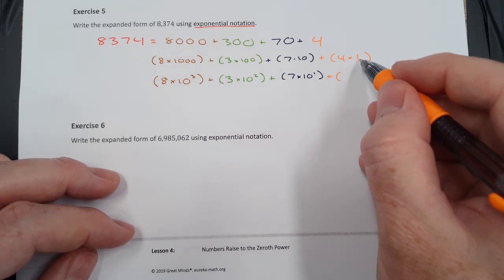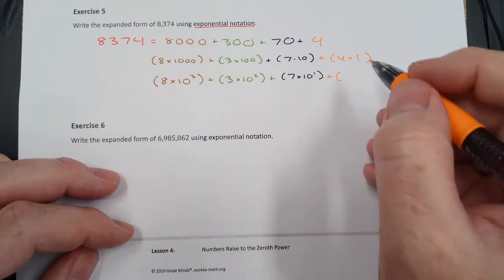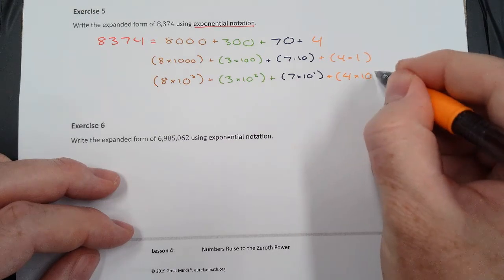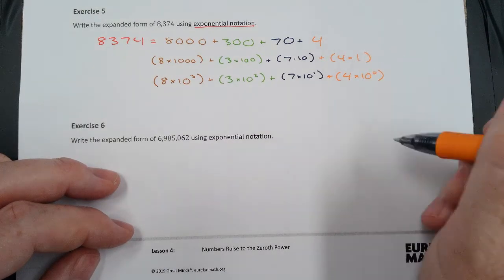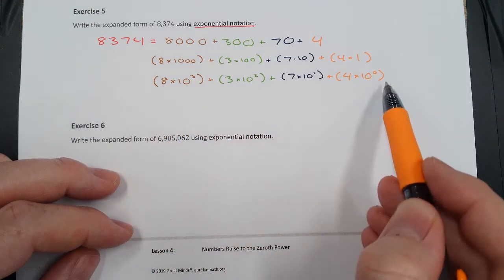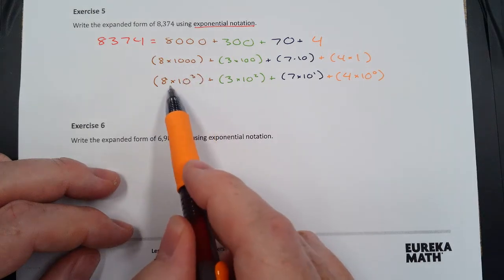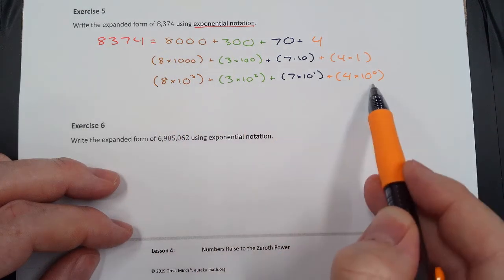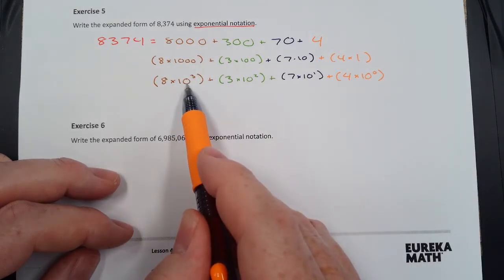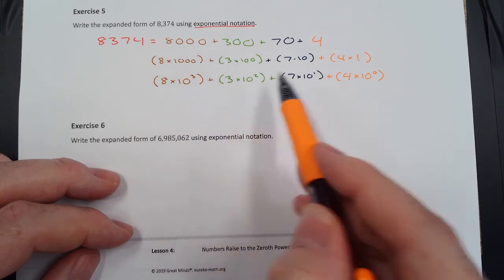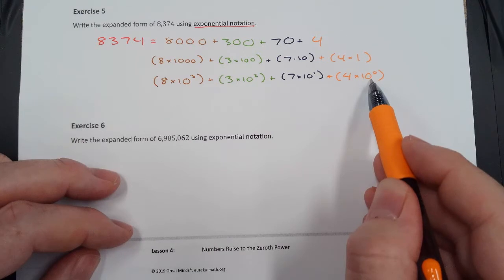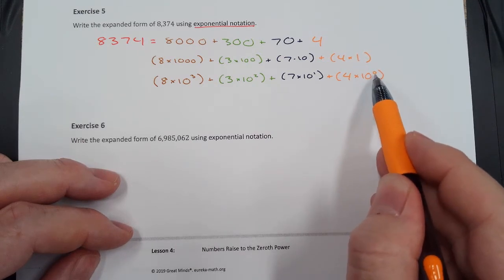Well, how do we use exponents with 1? Remember, we just learned the rule for today. We're using tens, so 10 to the 0 is 1. And this is expanded form with exponential notation, where I stretch the number out and show you the place value using exponents and tens. This is the thousands place value, 10 to the third. 10 squared is the hundreds place value. 10 to the first is the tens place value. 10 to the 0 is the ones place value, because 10 to the 0 is 1.